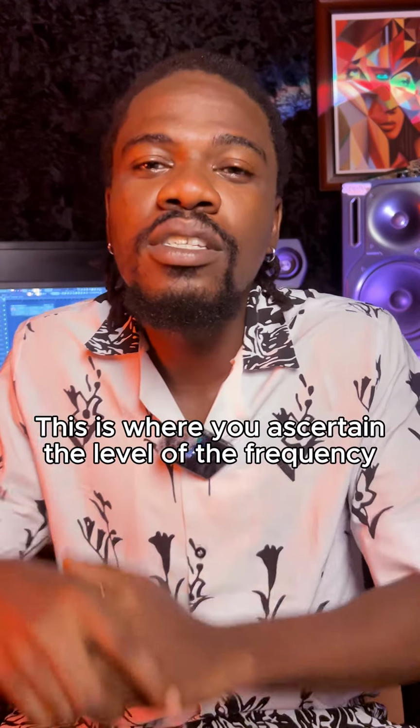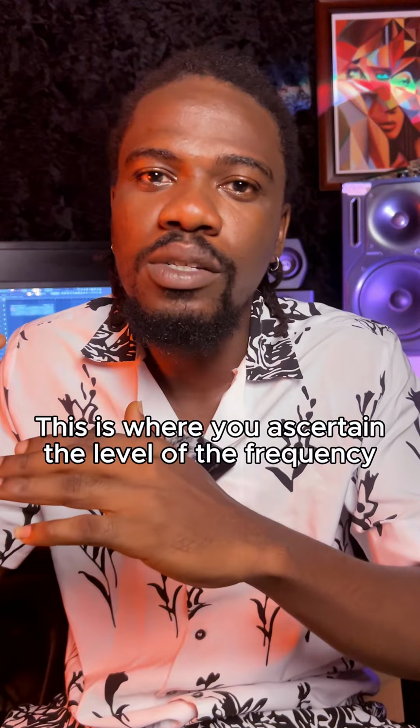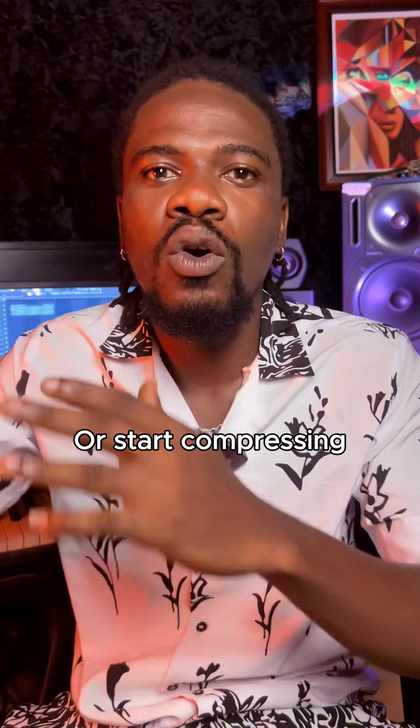We have the threshold. This is where you ascertain the level of the frequency, where you set your compressor to kick in or start compressing.